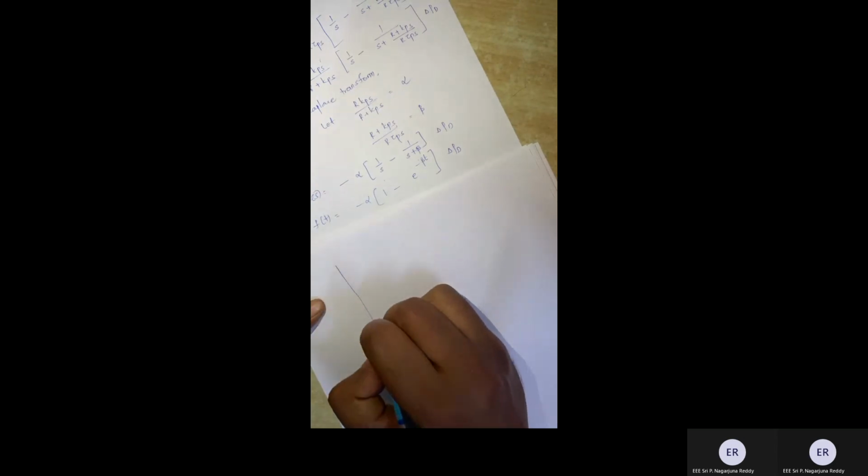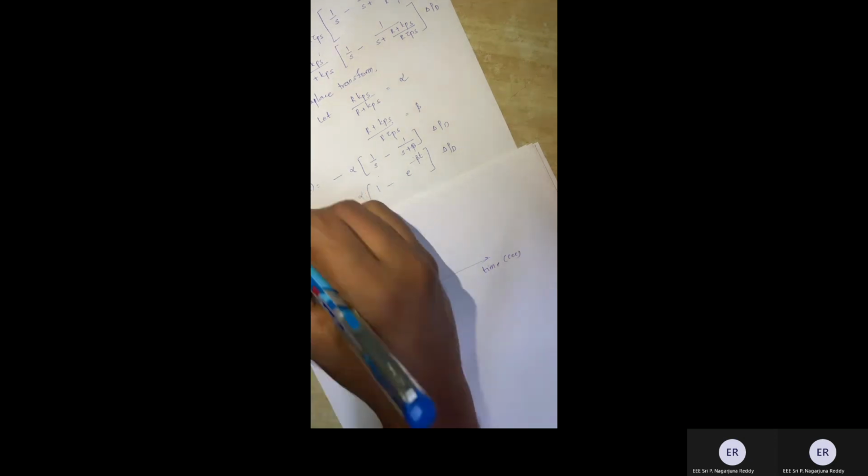So how will it be? If I consider it in time seconds, delta f will be this, 1 minus e to the power of minus t, right? So this is going to be minus alpha. This is the value. This is the approximated curve.